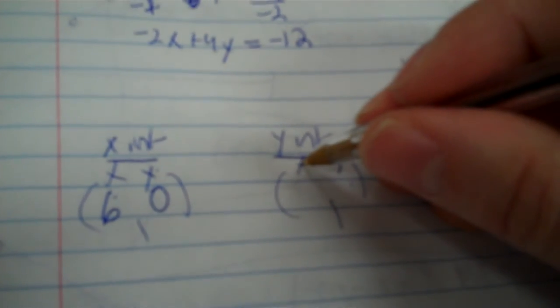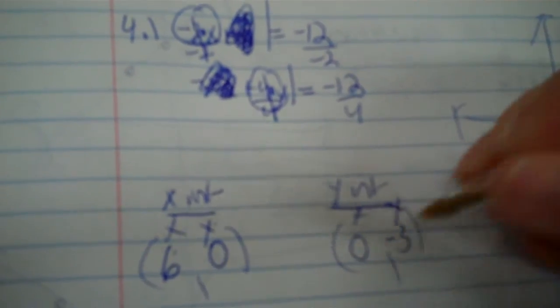Now the y-intercept. I'm solving for the y. That means the other letter I replace with 0. So negative 2 times 0 is 0. Wall the y, and then 4 times y equals negative 12, you just have to divide by 4. Negative 12 divided by 4 is negative 3. So on the y-axis, you just go down 3. 1, 2, 3. You don't move forward or backwards, you just go down 3. That's about where negative 3 would be. Again, x, I put, that's 6, negative 3.